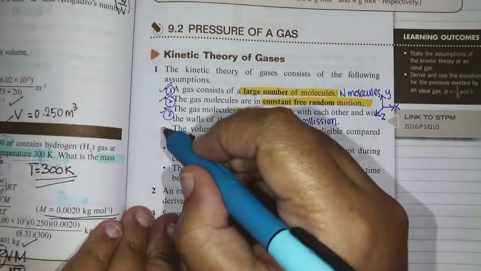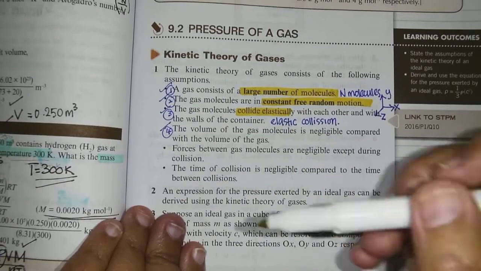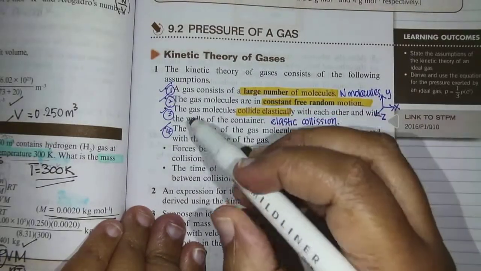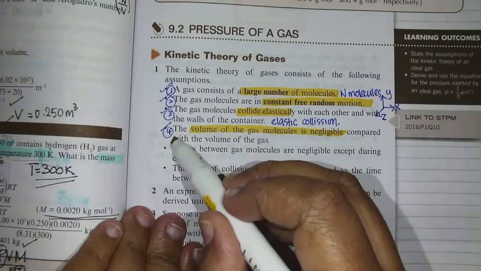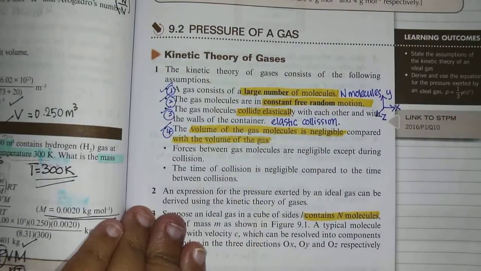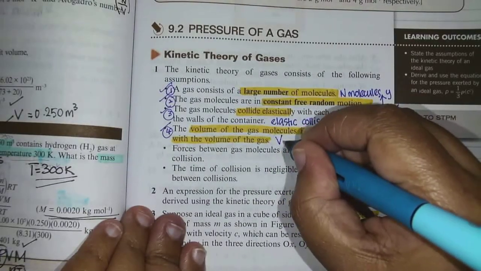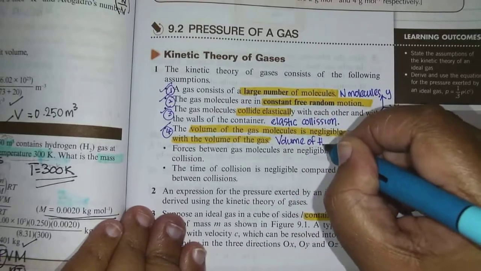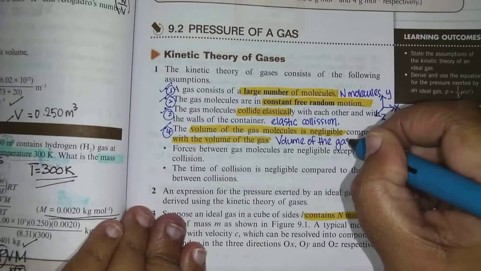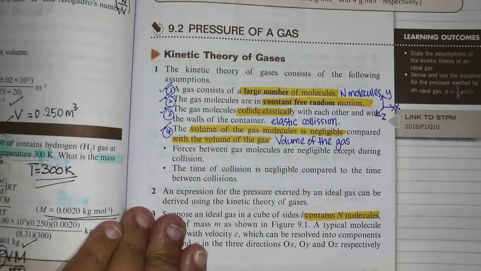Number 4. The volume of the gas molecules is negligible compared with the volume of the gas. So based on this assumption, we are only interested in the volume of the gas. The volume of the gas molecules is not considered in the derivation of the pressure of the gas.